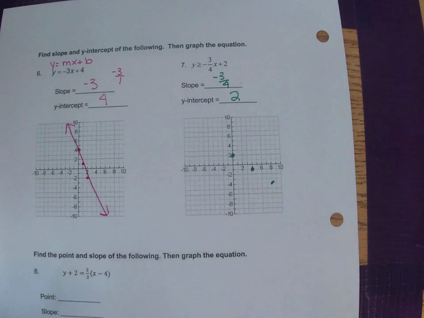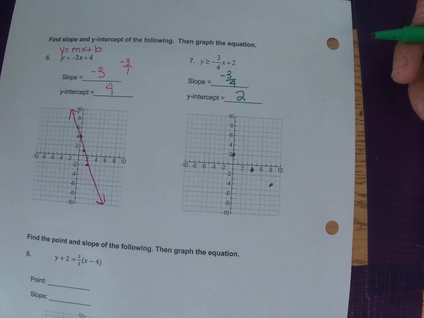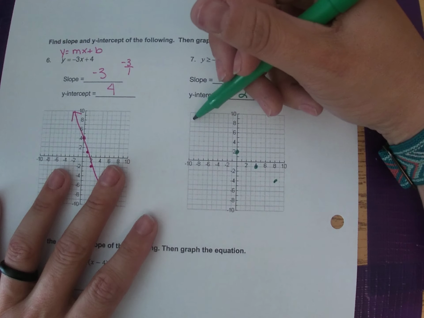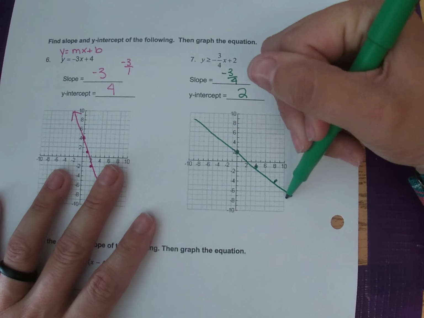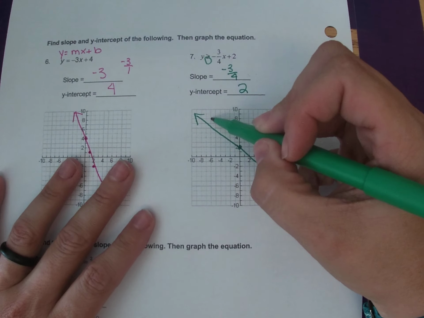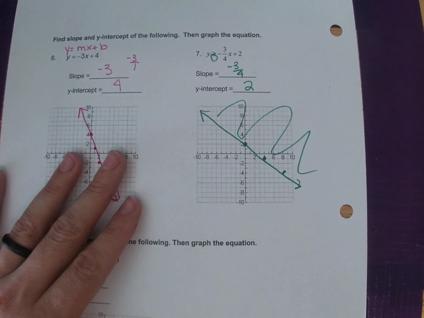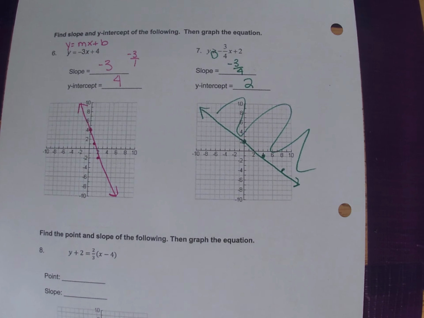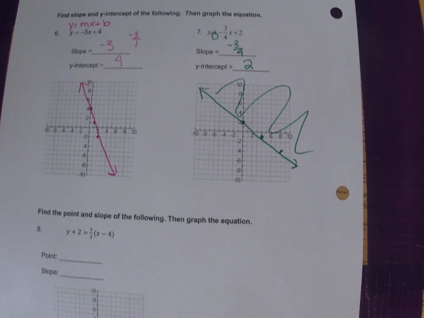Now, for many of you, you had this part, but then you forgot the inequality. So this inequality line says a solid line. That or equal to portion right here means a solid line, and greater than means we are going to shade above. So make sure you have your shading. Make sure you consider your dashed or solid line. Remember, you can always check that in Desmos if you're not sure.